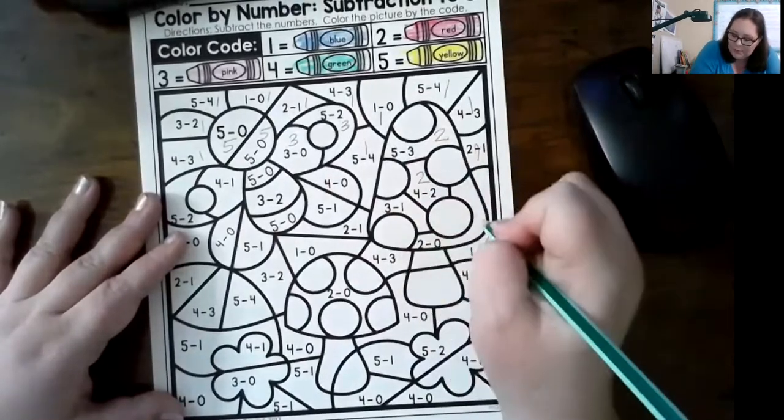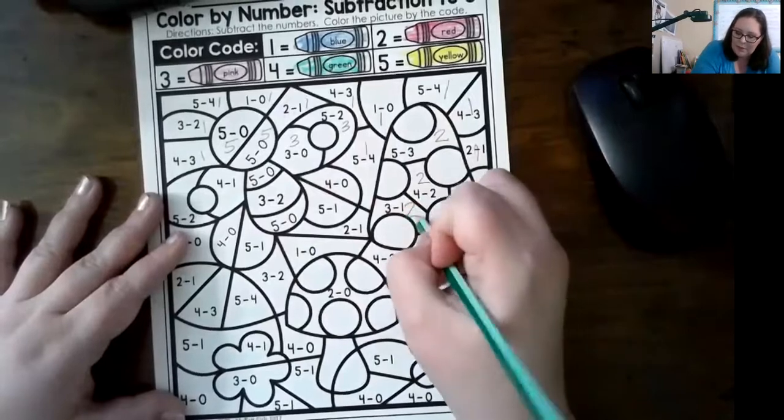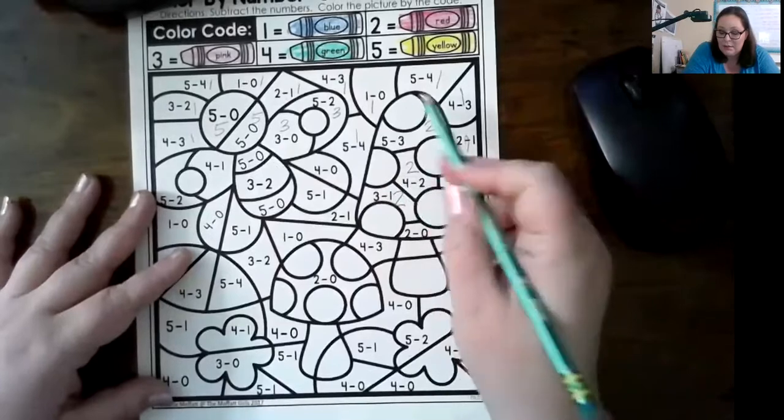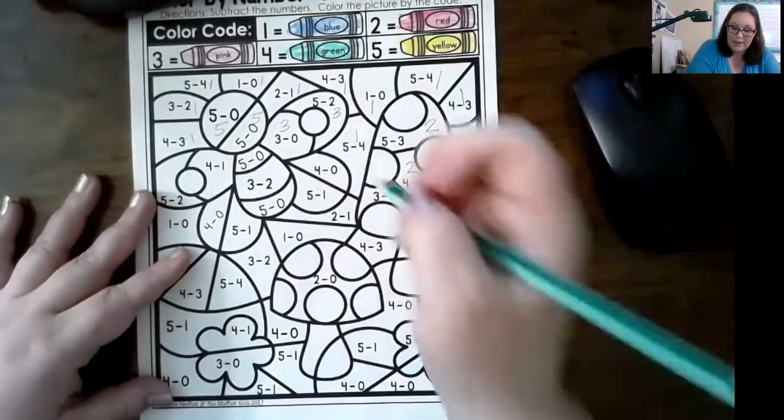And we've done these before. We did these a lot with math. If there is nothing in that space, leave it white. It's meant to be white.